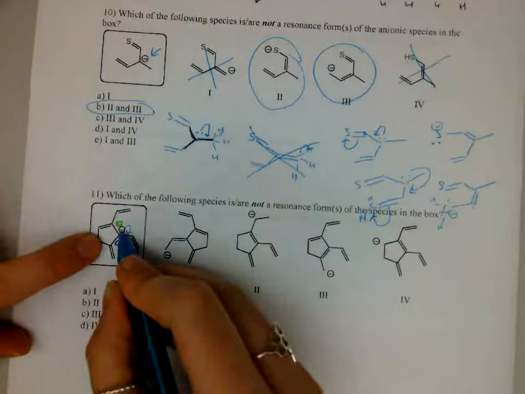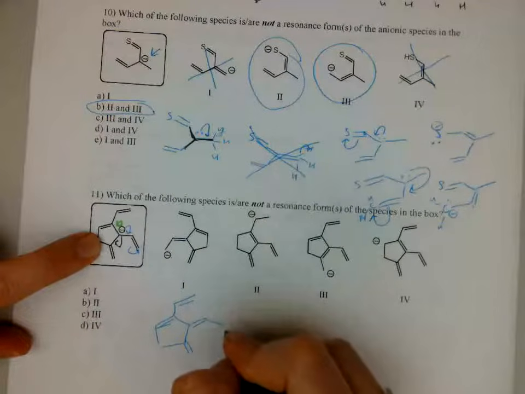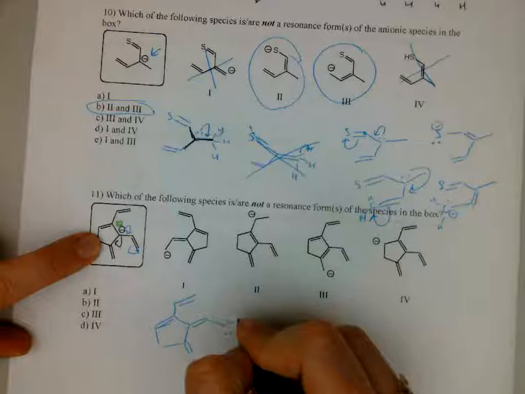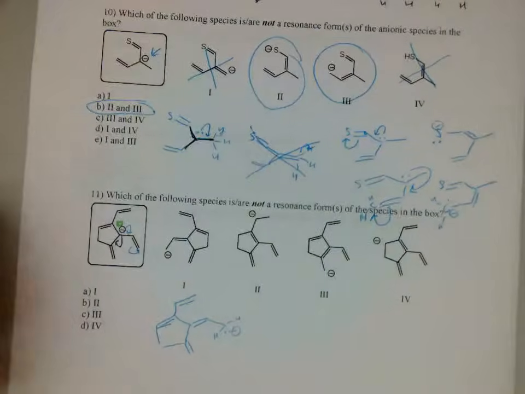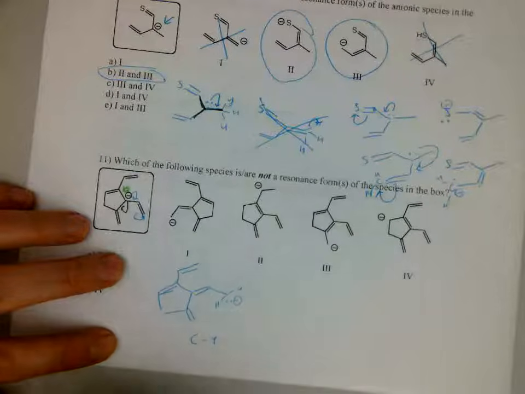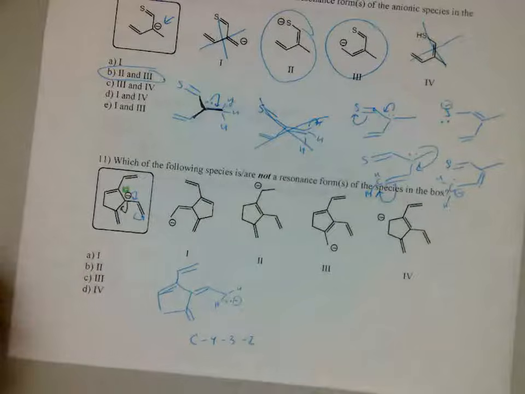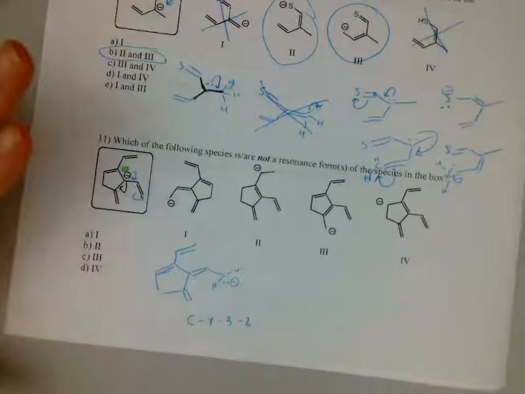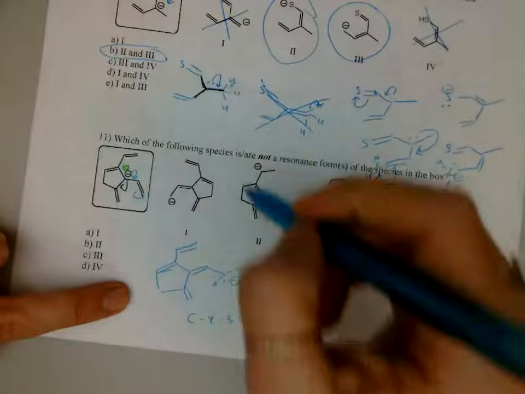Here we've taken the lone pair, formed a double bond, broken this bond for a lone pair. There's only 2 hydrogens that were implied there, so that's a negative charge. That's where your formal charge comes in. Your carbon starts with 4 valence electrons, minus your 3 bonds, minus 2 electrons, formal charge of -1. So that's how we end up with this structure.